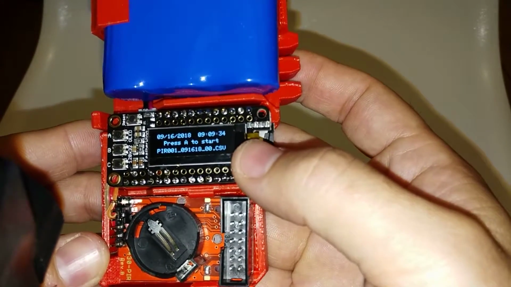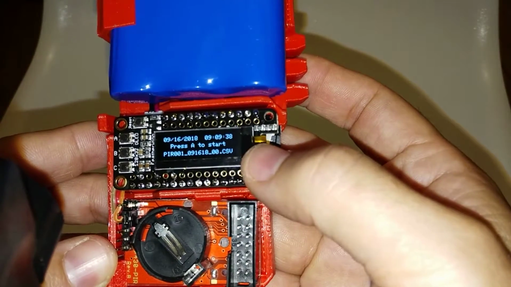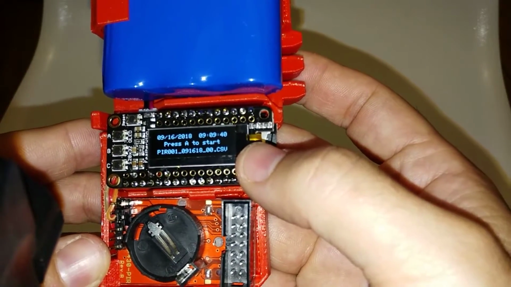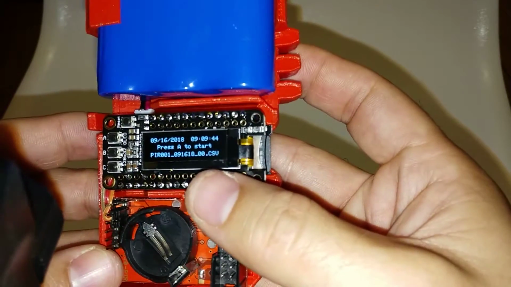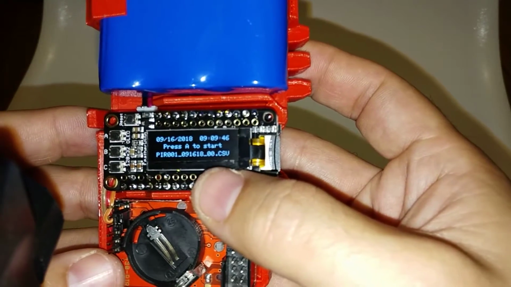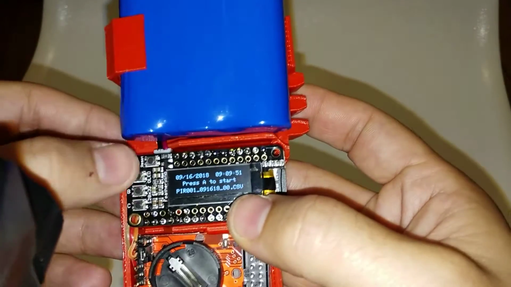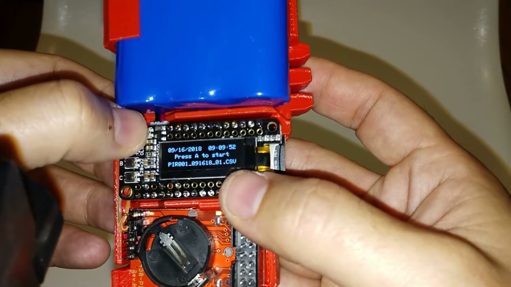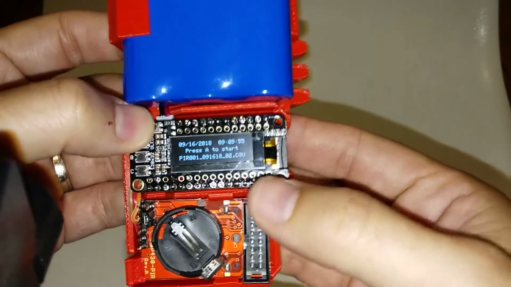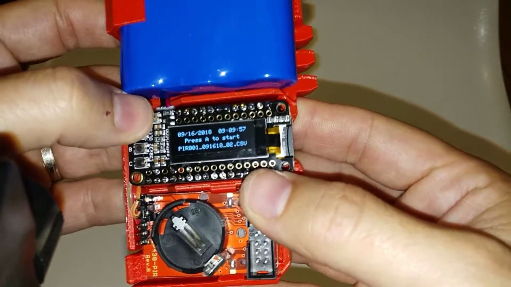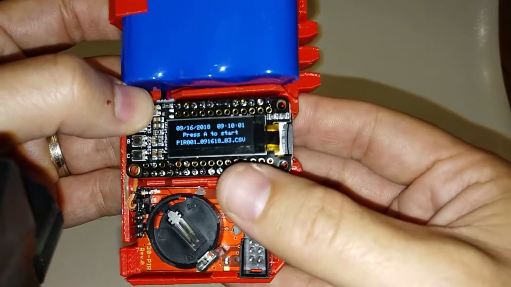Press A to start, and then a file name. This is the file that's being written to the SD card, and it includes the letters PIR. 001 is actually the device number. We can set that so each device has a unique number. 9/16/18 is today's date. And then the last two digits are an incrementing number. Every time I reset the device or start a new file, this will increment by 1. And this means that we won't overwrite old data inadvertently, that every time it starts up, it creates a new file on the SD card.